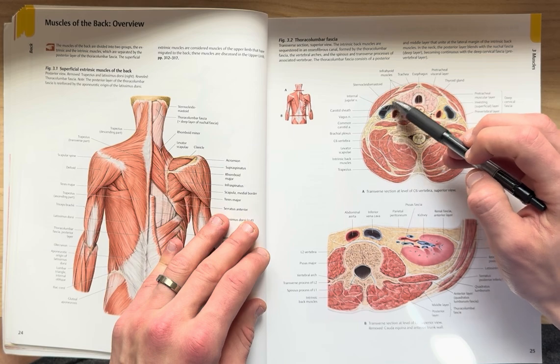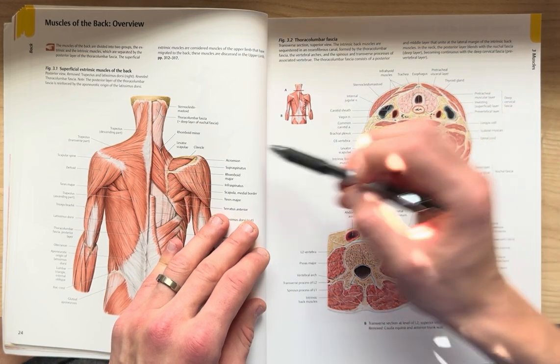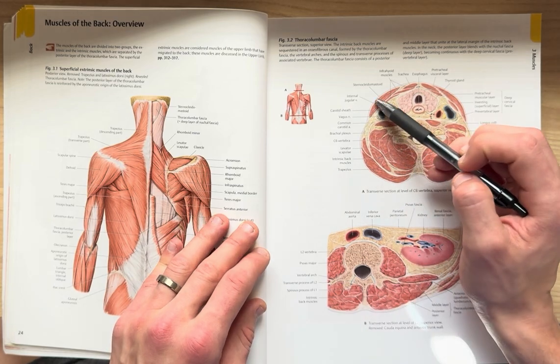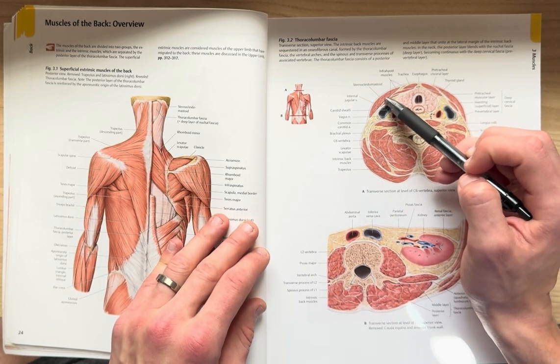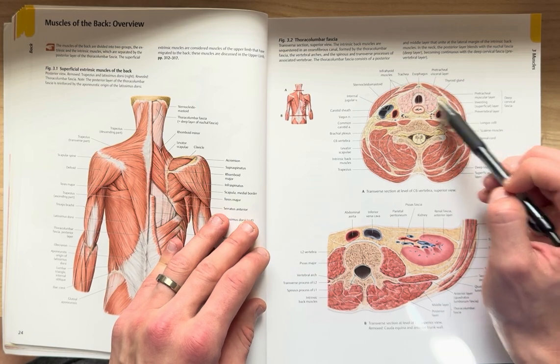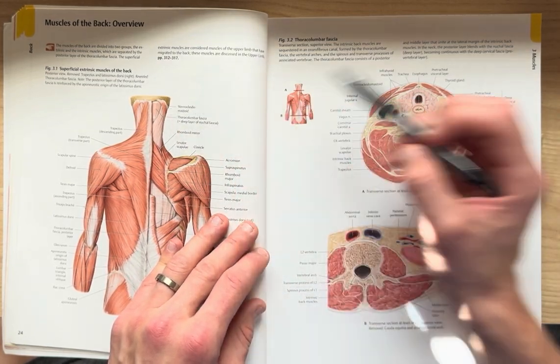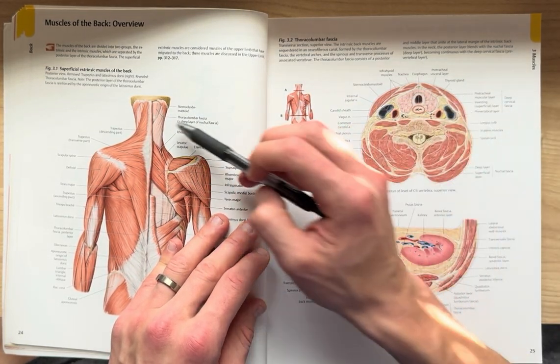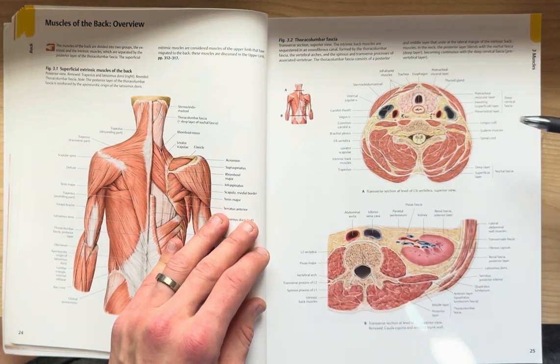Your infrahyoid muscles are right here. And then that sternocleidomastoid that runs right along. We saw it here, it is over here and here. So we've got a view. This would be the right sternocleidomastoid that we see here.